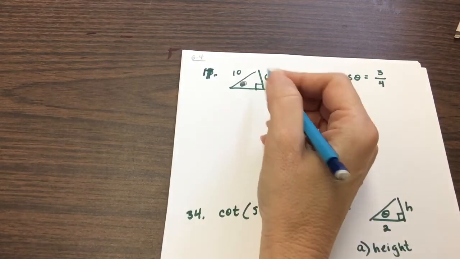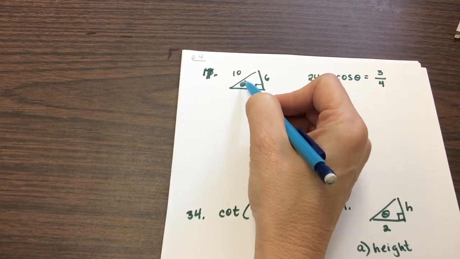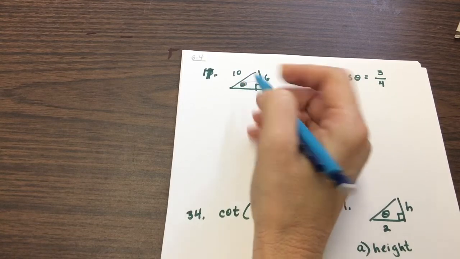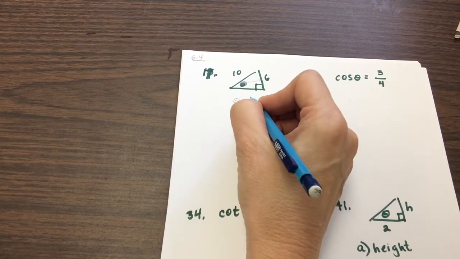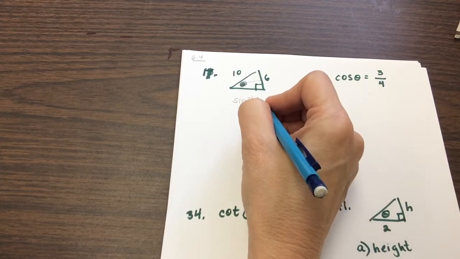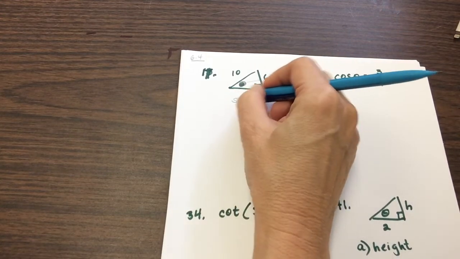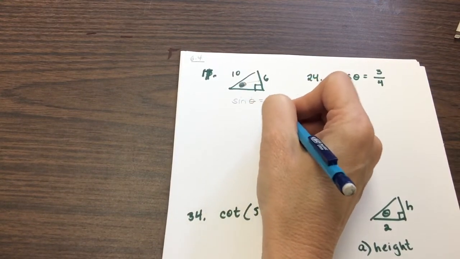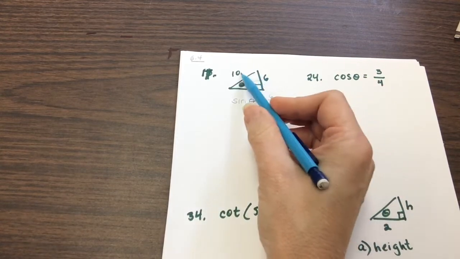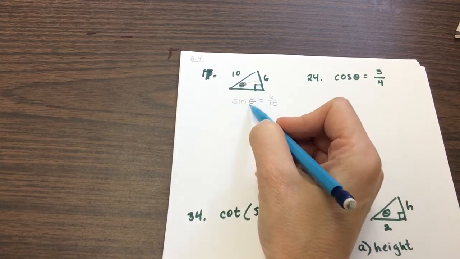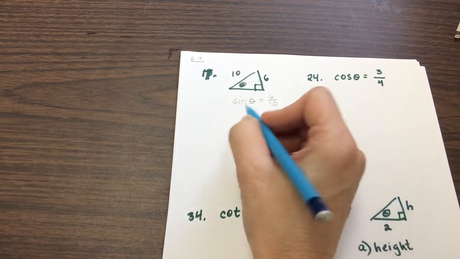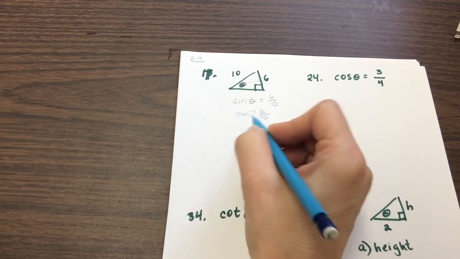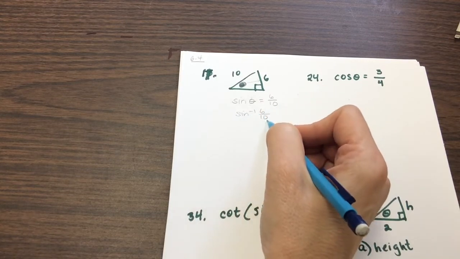Okay, so if I'm looking at this and thinking, all right, how am I going to find this angle? Think about what you're given. I'm given my opposite and I'm given my hypotenuse, which means that the sine of theta is going to equal 6 over 10. So I've got opposite over hypotenuse. Now, if I'm looking for this angle, I've got to use my inverse trig function. So the sine, there's my inverse notation. I'm looking for the sine of what angle is 6 over 10.